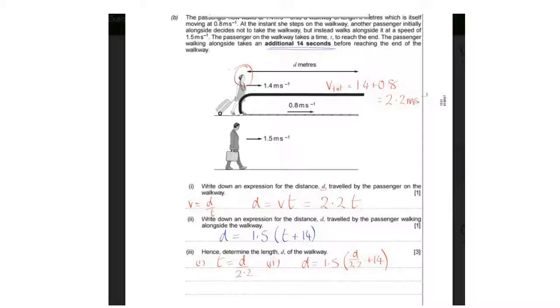Rearranging, we have d minus 1.5 over 2.2 d is equal to 1.5 times 14. That's 21.